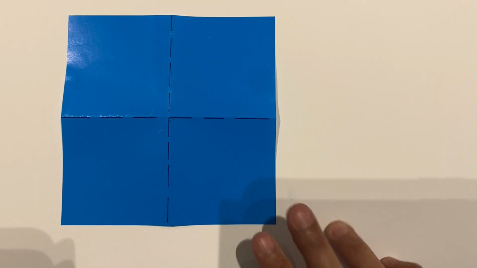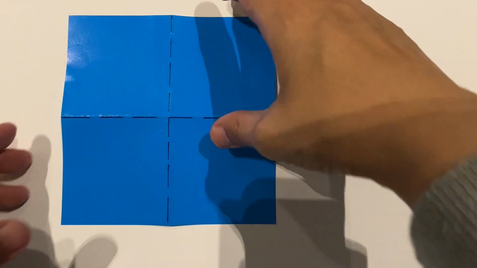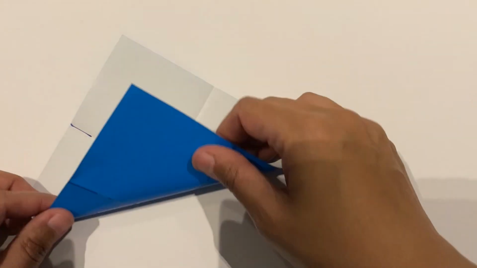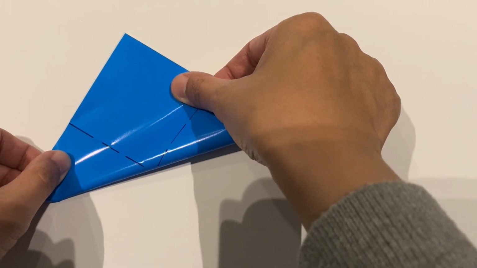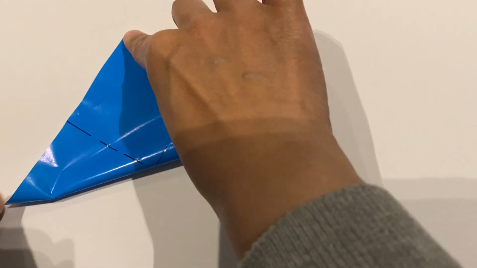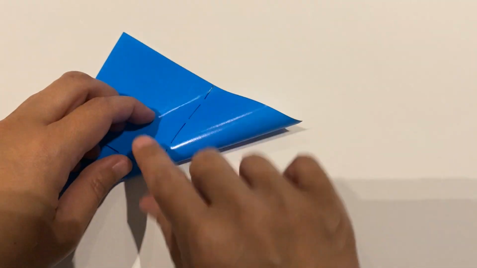Where else do you think there are lines of symmetry? Can anyone make a guess? You can actually fold it diagonally. Now you have to make sure that the edge meets at the point. It must be exactly half.